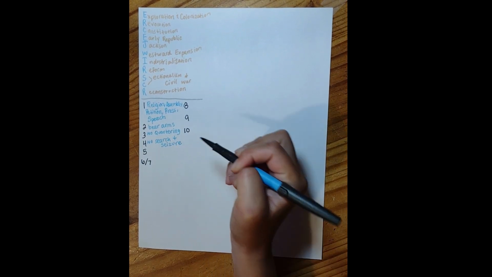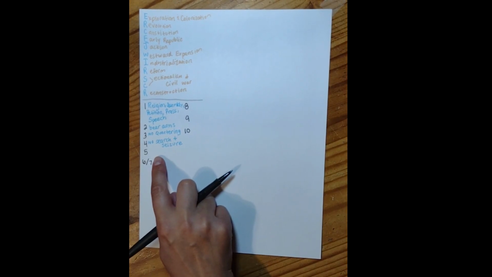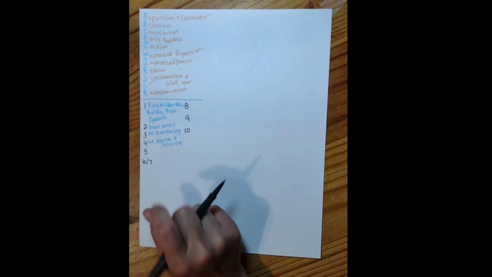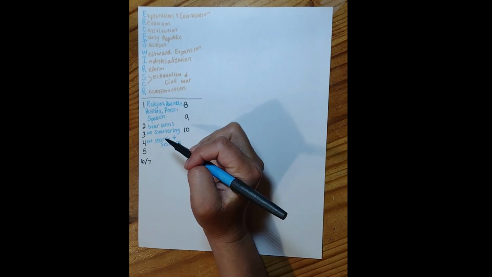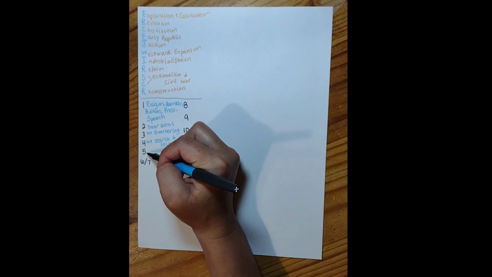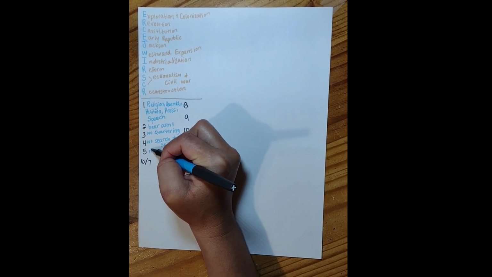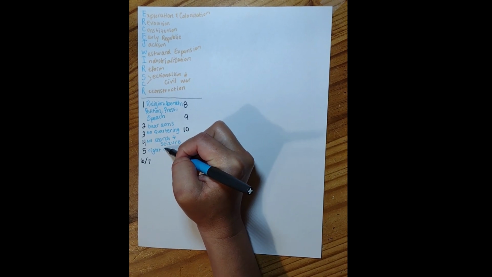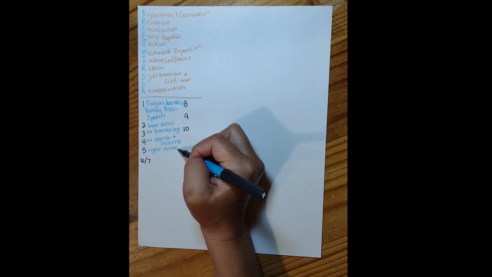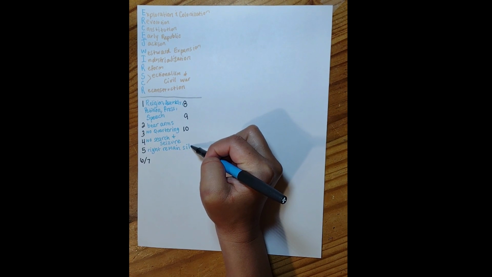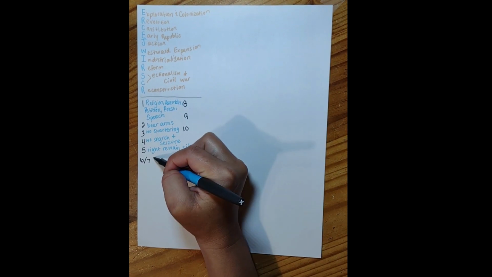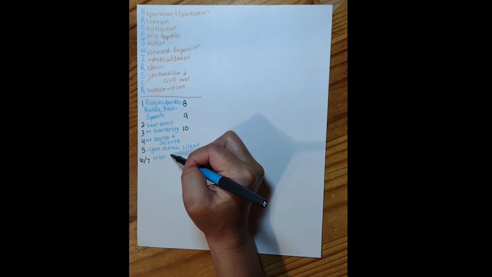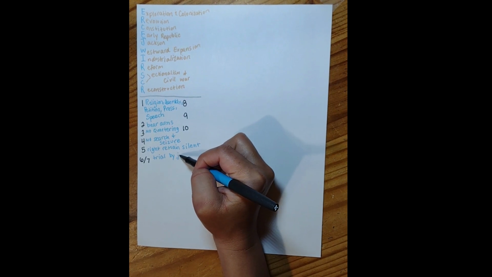And then the fourth, it's no search or seizure. The Fifth Amendment includes a lot of due process rights. Well, we include the Miranda rights if you're arrested. So I'm going to put here the right to remain silent, one of those big ones. 6 and 7 is trial by jury if accused of a crime.